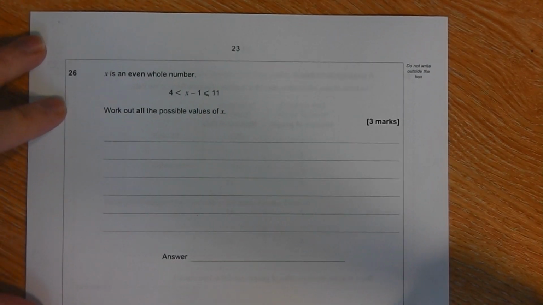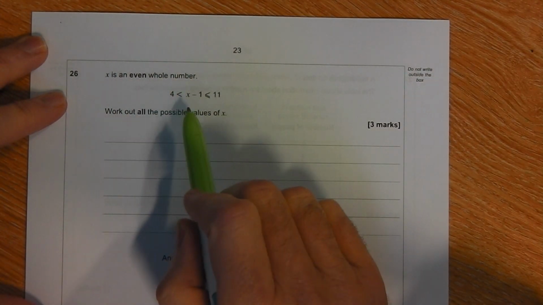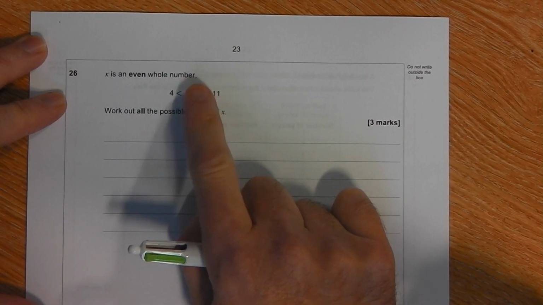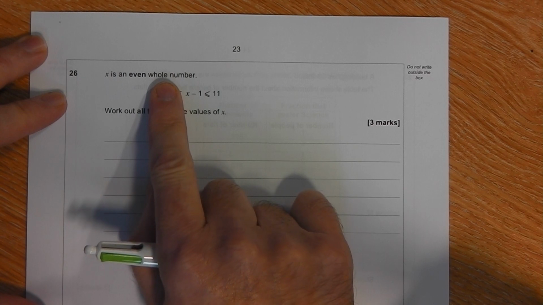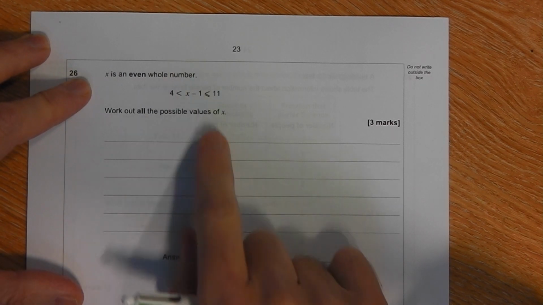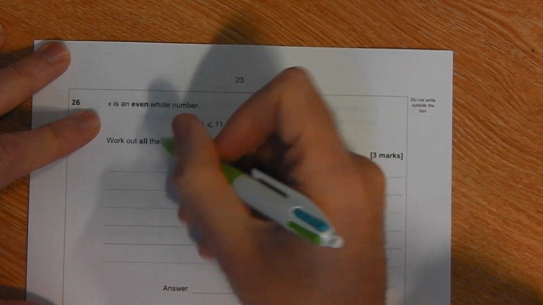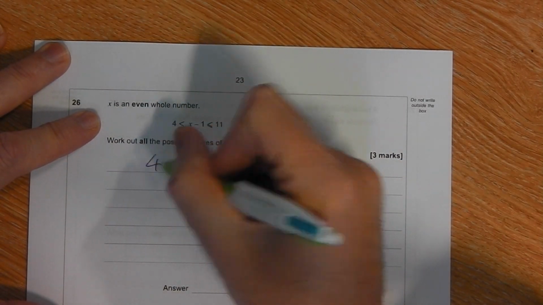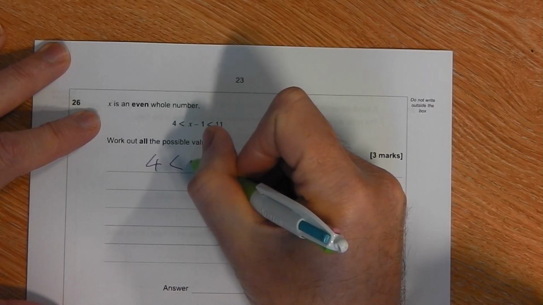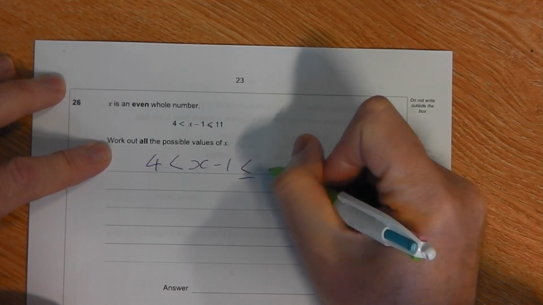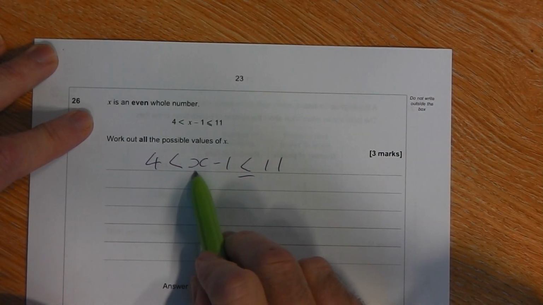Horrible one, that one. And that brings us nearly to the end. Here we've got, basically, a double inequality. So we're saying x minus 1 is greater than 4, but it's also less than or equal to 11. And we want all the values of x. Now, I'll just write that out a bit larger there. I've got 4. So we know that x minus 1 is greater than 4, but it's also less than or equal to 11. But we want x on its own.